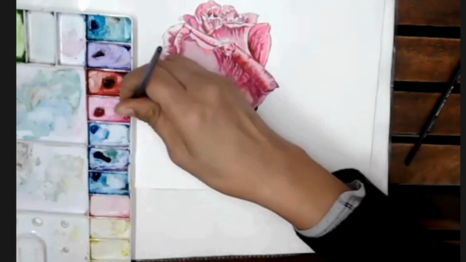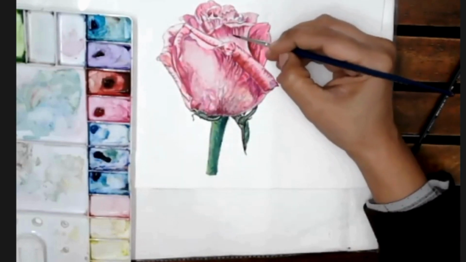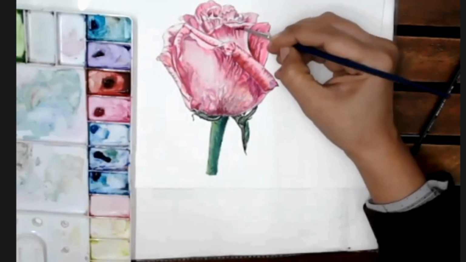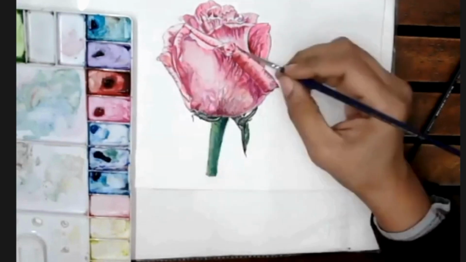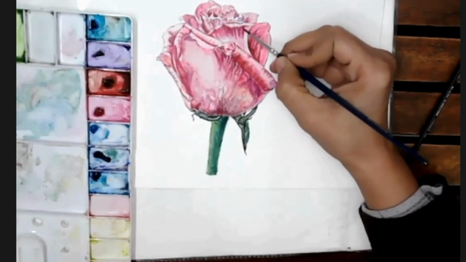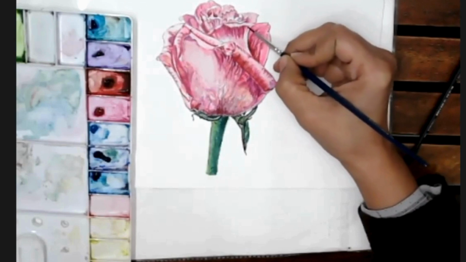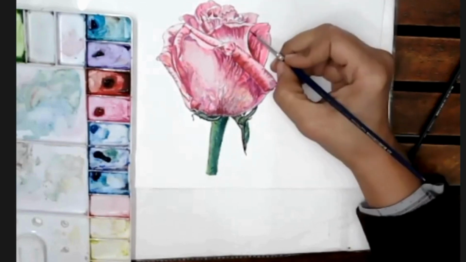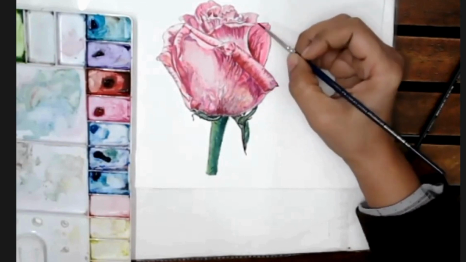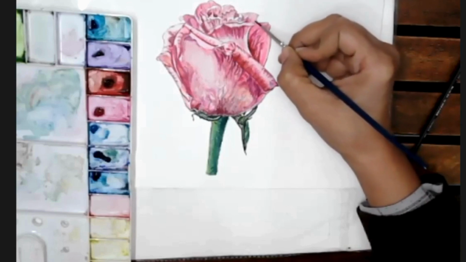Creating shadows so that the petals which are bent towards the top can be understood as such once we create the darker shadows. And in this section I am not using a lot of water, very less water am I using. It's almost dry brush, so I am taking my paints very quickly.